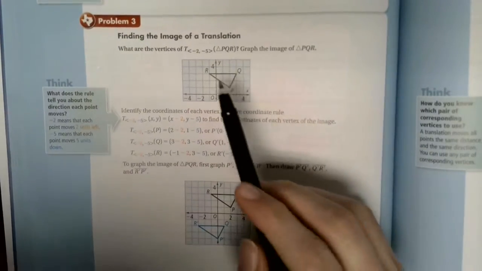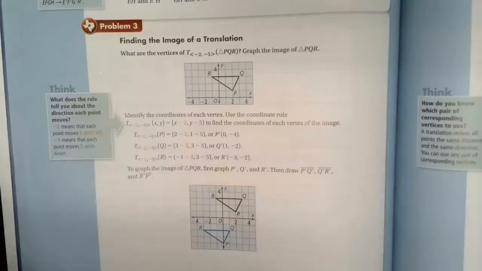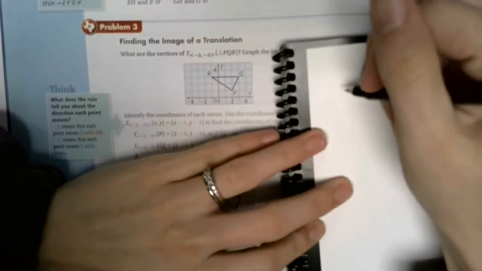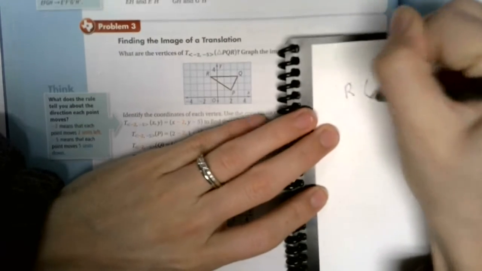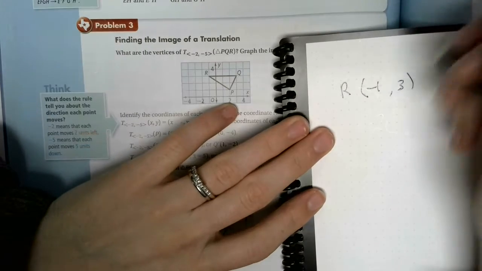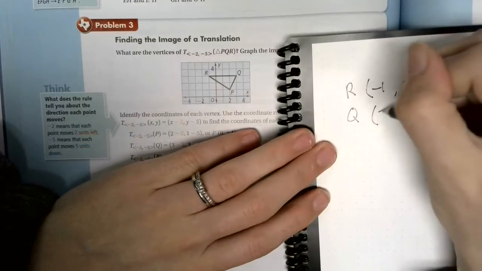Now for a translation rule, the easiest way is to write down all 3 of the coordinates. I'll show you how I like to write them down. Let's go. R is at negative 1, 3. Remember, X, Y. Q is at 3, 3.